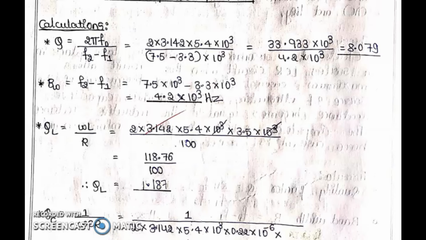Students, just make a note that here if you are using the values of R as 100 ohms, then the values of F1, F0 and F2 must be taken with respect to the 100 ohm curve. So this is how we are going to calculate the things.